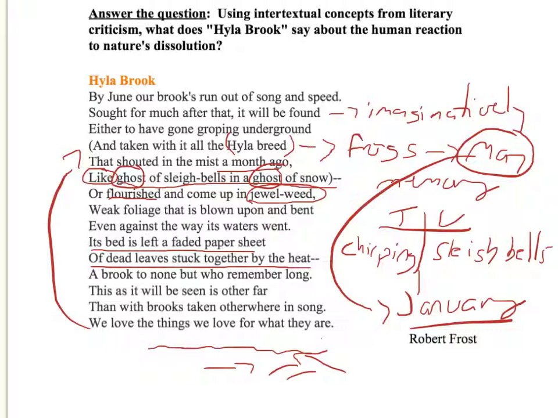This, as it will be seen, is far greater than with brooks taken otherwhere in song. We love the things we love for what they are. So what he's saying here at the end, it seems to me, is that there are many poems about brooks and how inspiring they are, full of water and the waves and the eddies and the sound and the birds and the frogs and chirping. It's easy to write a poem about that. It is far greater to try to find something inspirational, imaginatively and through memory, with a brook that has no water, that really has nothing to inspire.